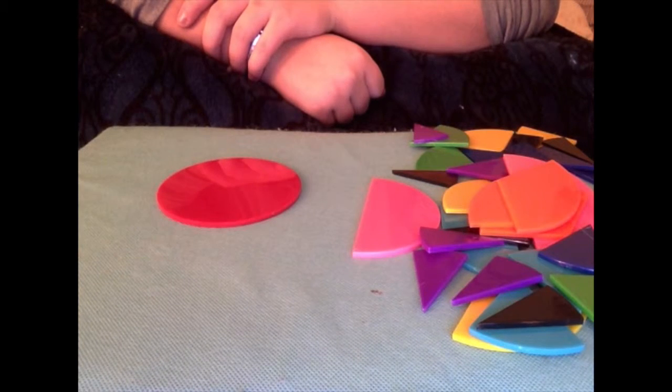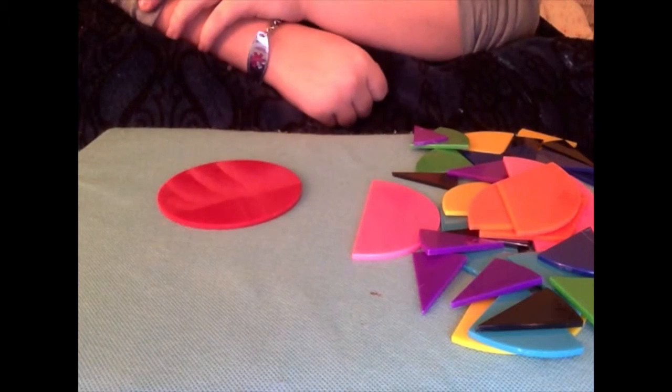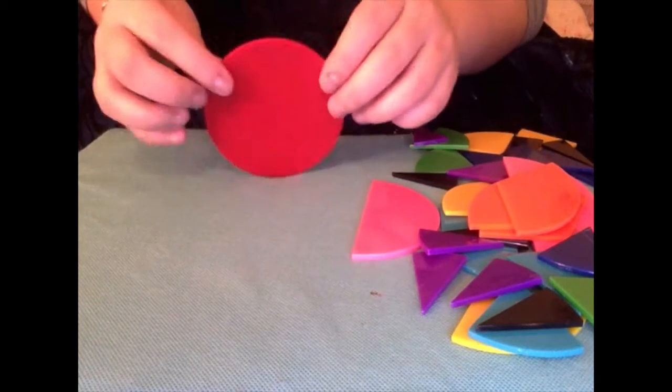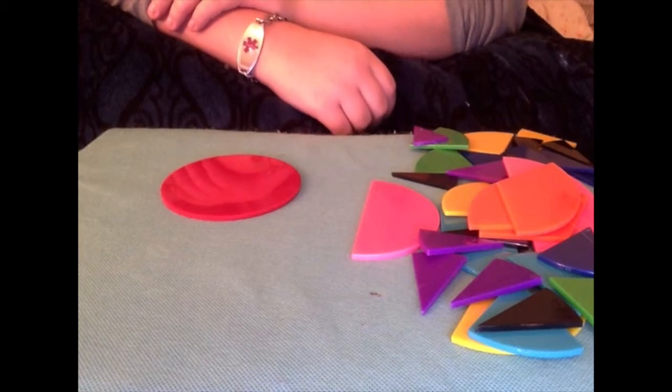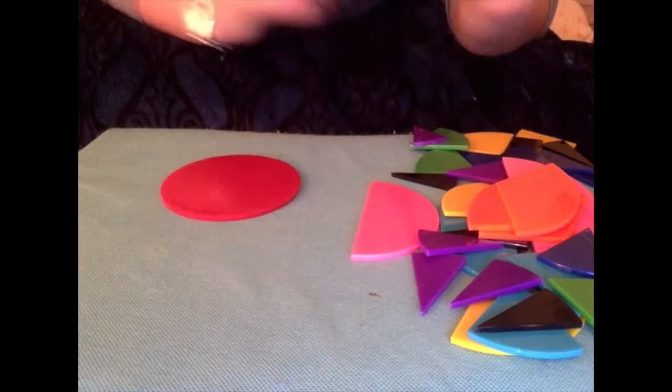This week I will be looking at fraction circles for my manipulative. This is a fraction circle. A fraction circle is a great tool for students as it can be easily manipulated and broken into pieces.